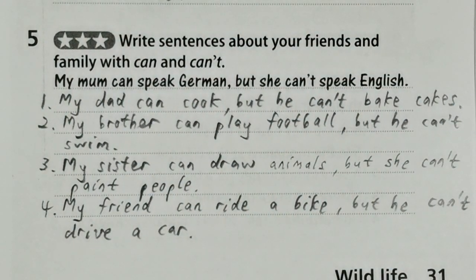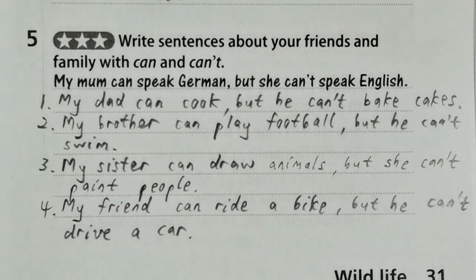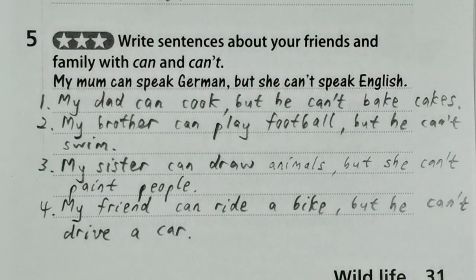So that's it for this page. We are on page 31 of the Year 5 English Plus 1 workbook.